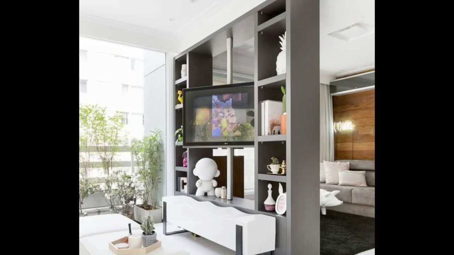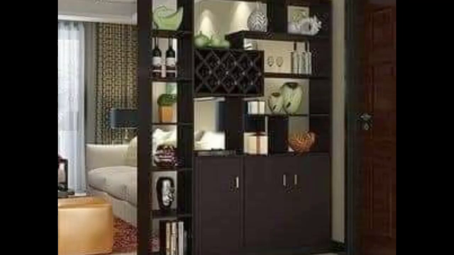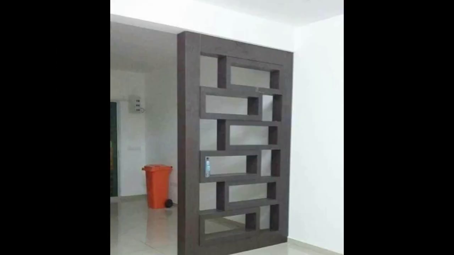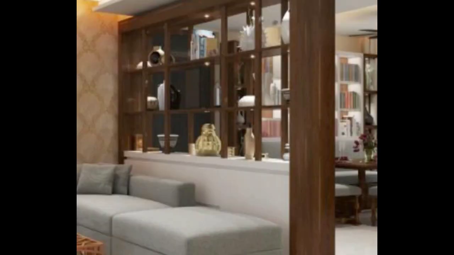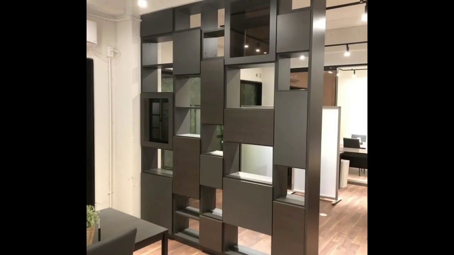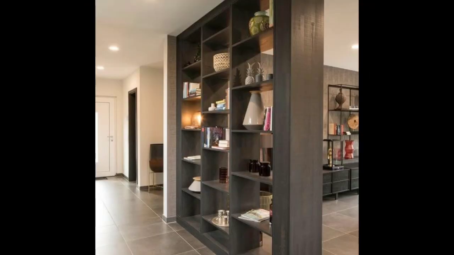Plants can be used to add a natural touch to a room divider. They can be placed on shelves or hung from the wall using a macrame hanger. Adding lighting to your room divider can create a cozy and inviting atmosphere. You can use string lights, pendant lights, or even sconces to add a warm glow to the space. Fabric can be used to add texture and color to a room divider. You can use curtains, tapestries, or even a woven rug to create a unique look.